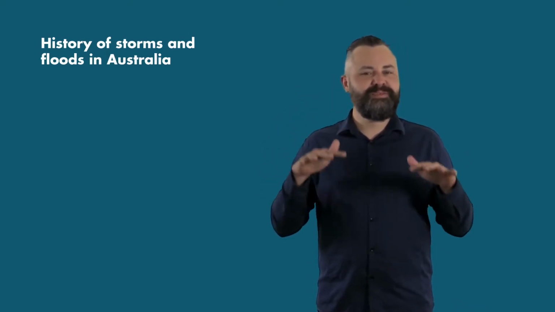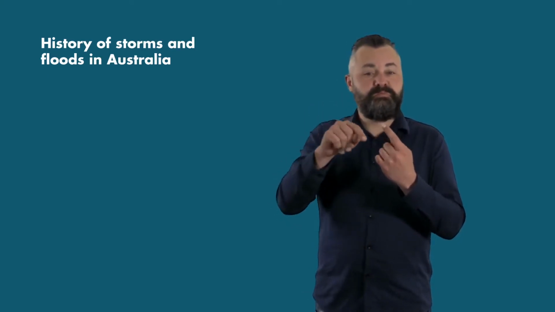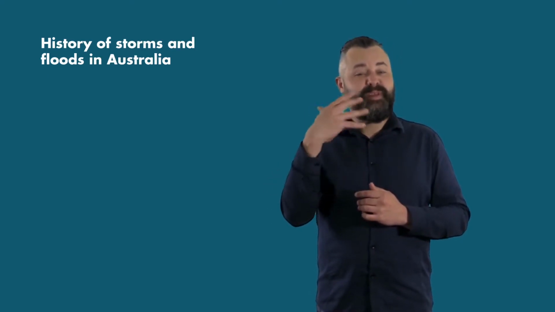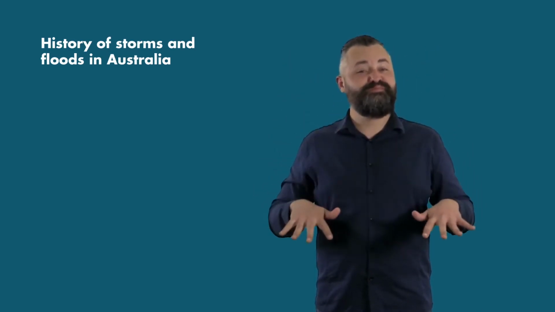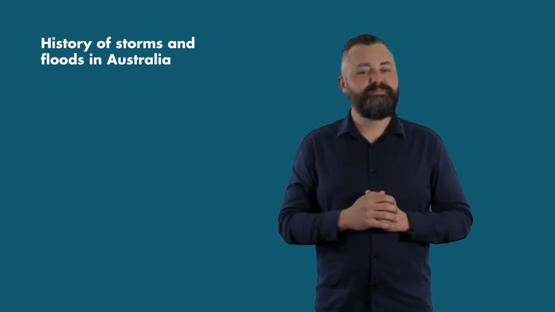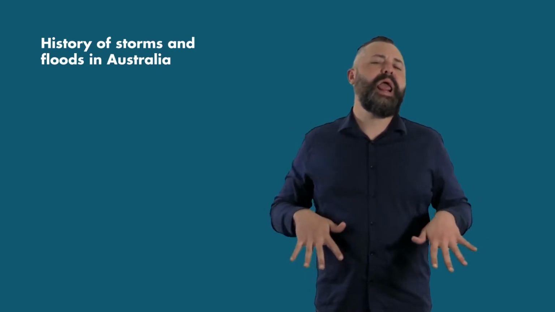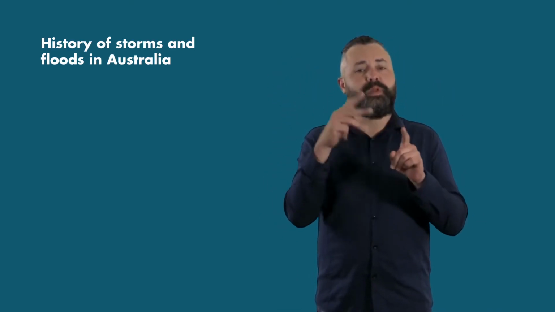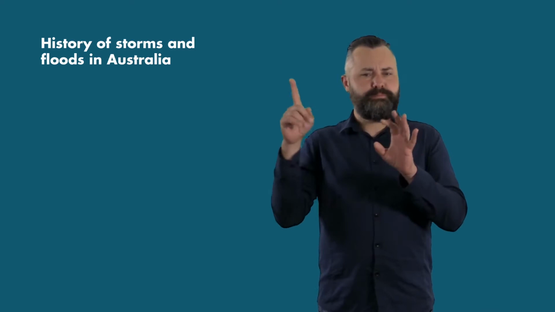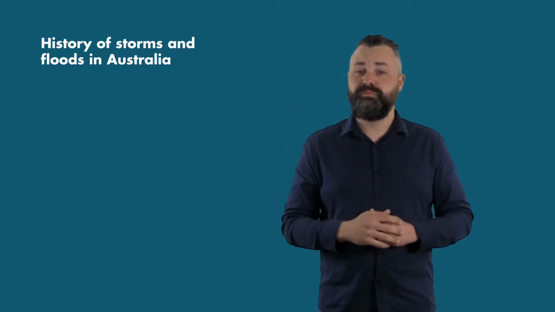There have been notable storm and flood events in Australia's recent history. For example, in 2011 there was a storm surge in Trentham, Victoria. Also, 2010 to 2011, Queensland floods were the most extensive flood disaster of recent times. The Sydney hailstorm of April 1999 was, until recently, the most expensive natural disaster in Australia's history. Storms and floods can occur anywhere in Australia.